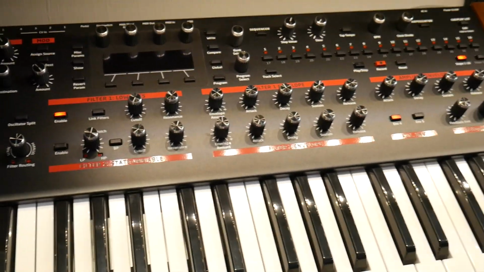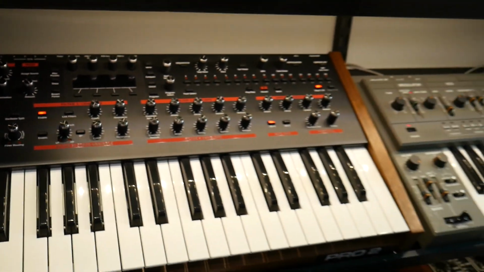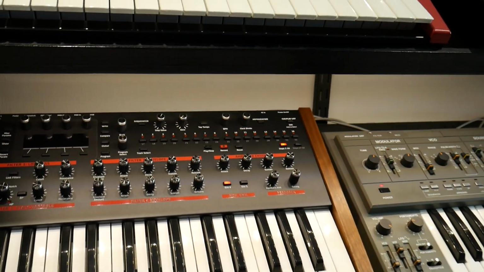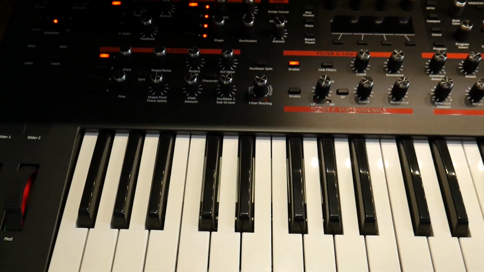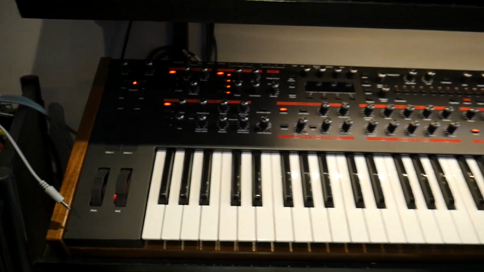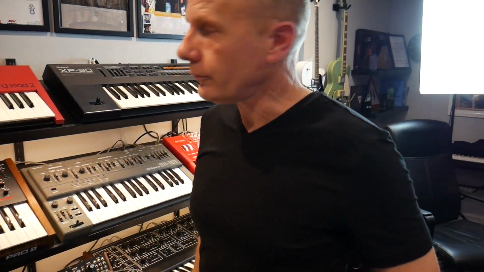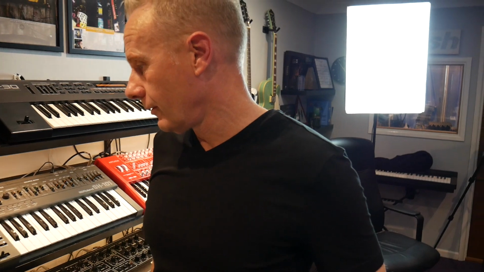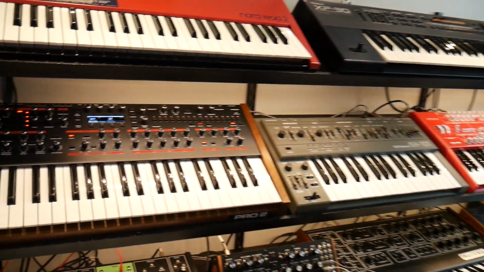This is the new, it's not that new, but it's the Sequential Pro 2. Oh, because having a Pro 1, I really wanted one of these. And to be honest, I haven't really got to the bottom of it. I've used it a little bit, but not anywhere near its potential, because I think it does sound really cool. And that's the newer version, but you're more obviously familiar with the older one. Yeah. Okay.